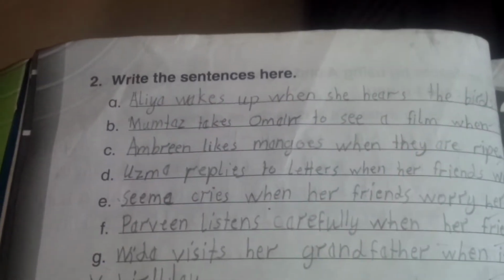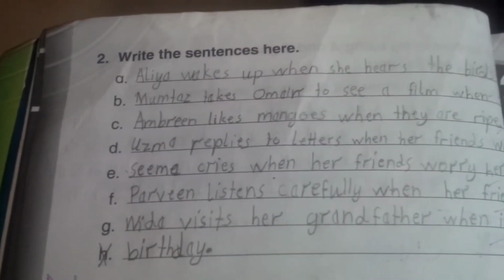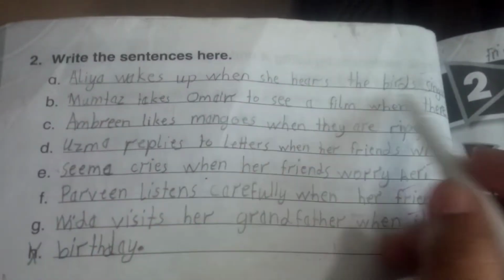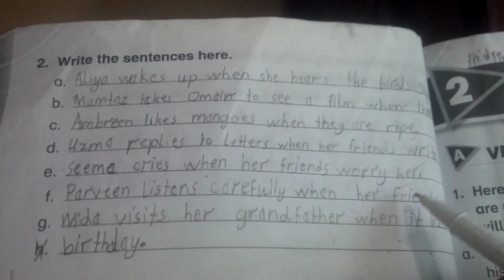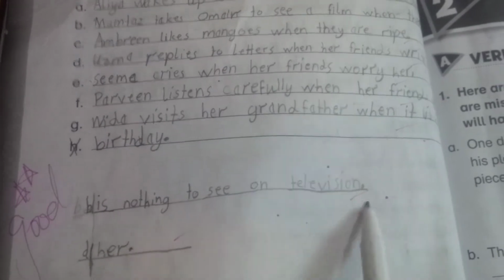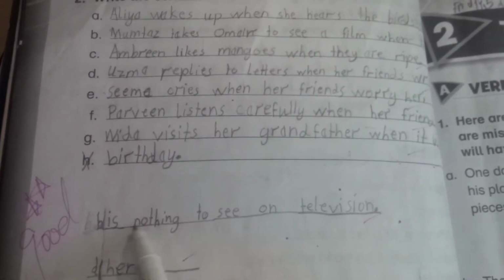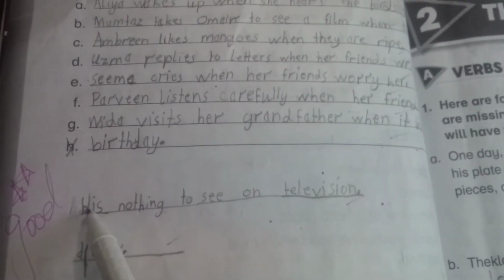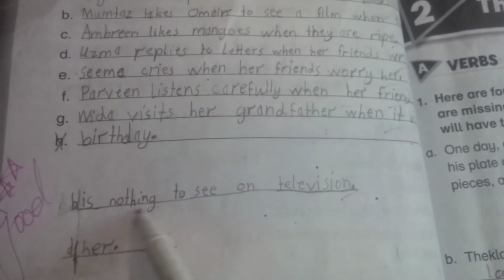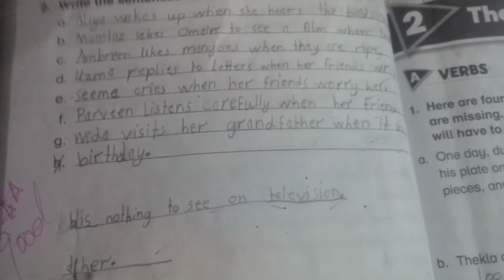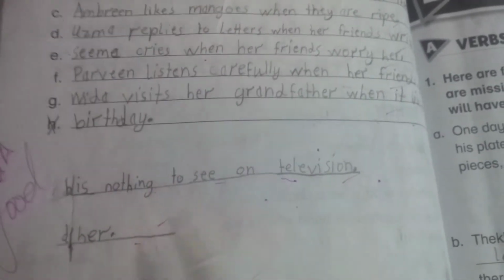So you have to turn to page number 8 of your workbook and do question number 2. Over here you have to make the sentences. Okay, and if this line is not enough for writing the sentences, you can make a separate line over here and you can mark it. Like, see, this kid has marked it over here. This is B part, this is D part, this is the rest of the sentence of B part, and this is the rest of the sentence of D part.